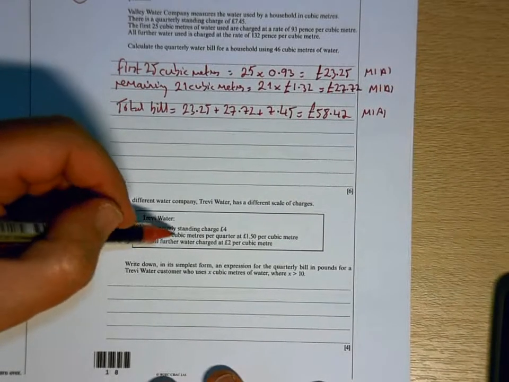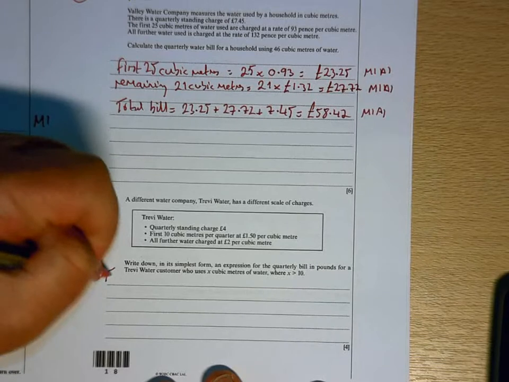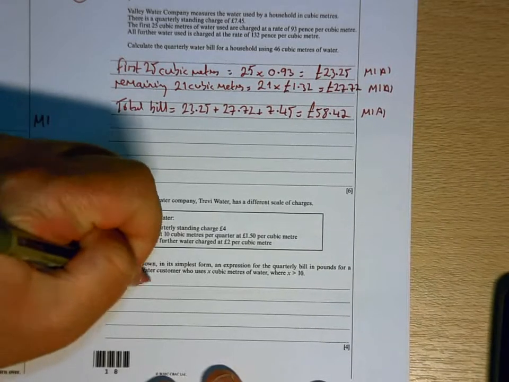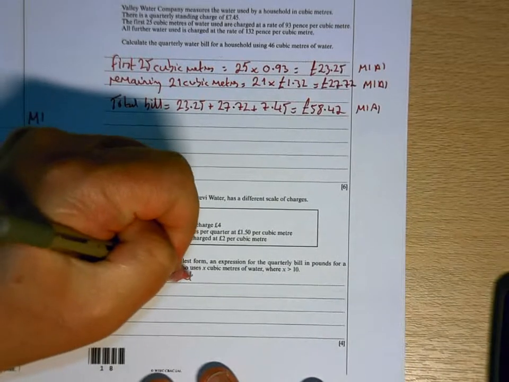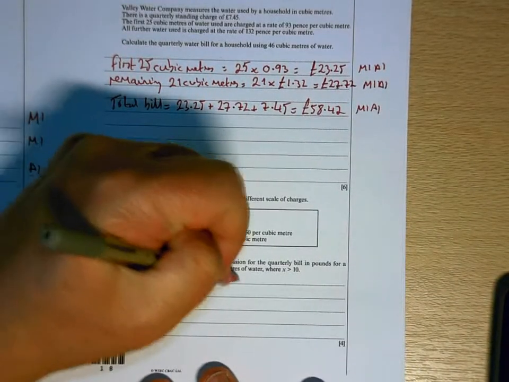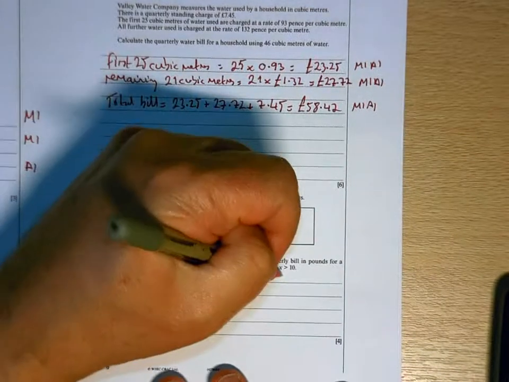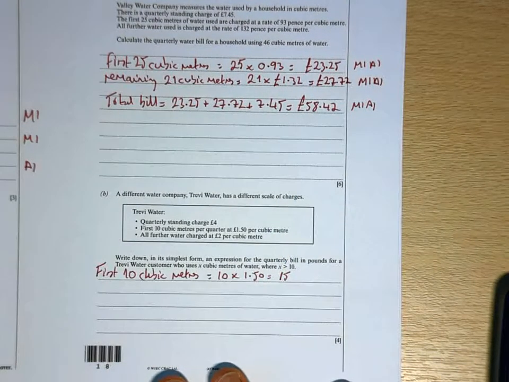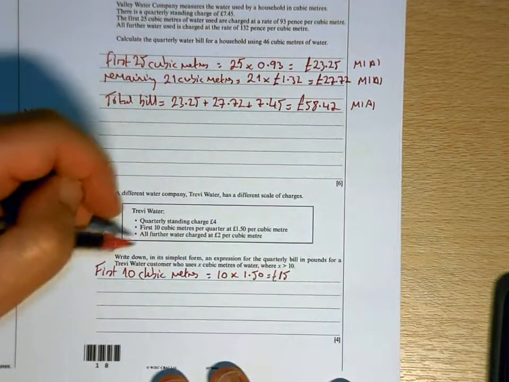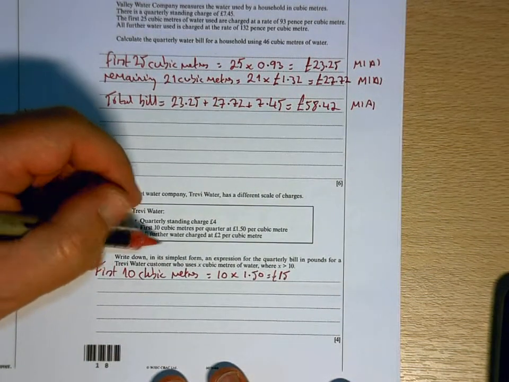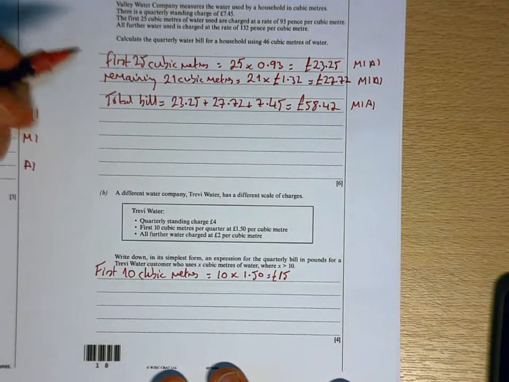So the first 10 cubic meters is going to cost £1.50. So it will be 10 lots of £1.50, which is £15. The next amount of water is going to be paid at £2 per cubic meter.